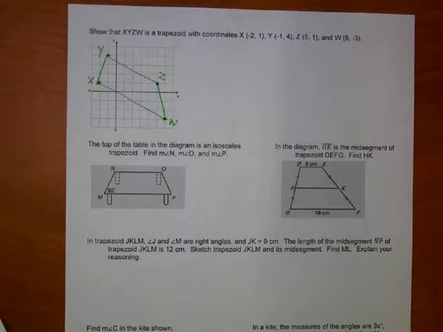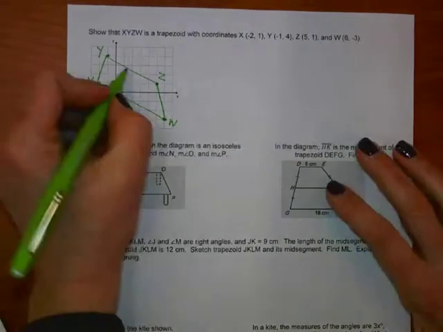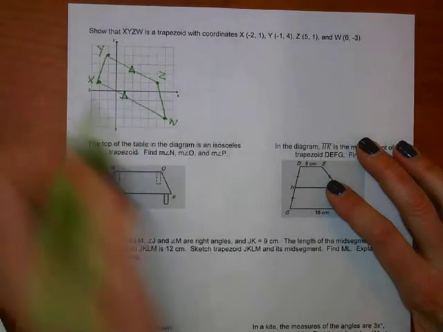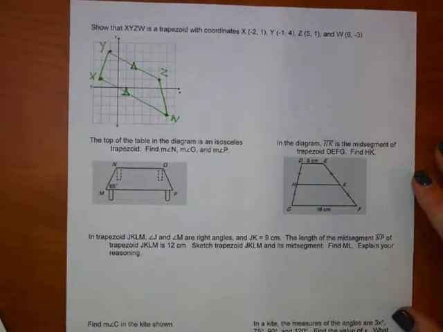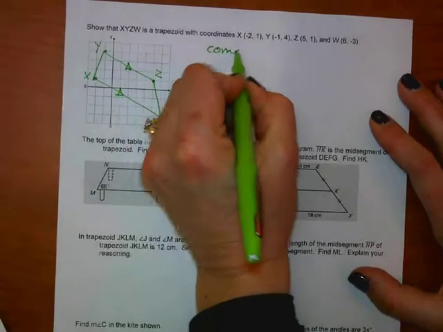Trapezoid. Show that it is a trapezoid. What do we know about trapezoids? Right. So if we can prove that these are parallel, then we know it's a trapezoid. And how can we prove that they're parallel? Right on. Compare the slopes.